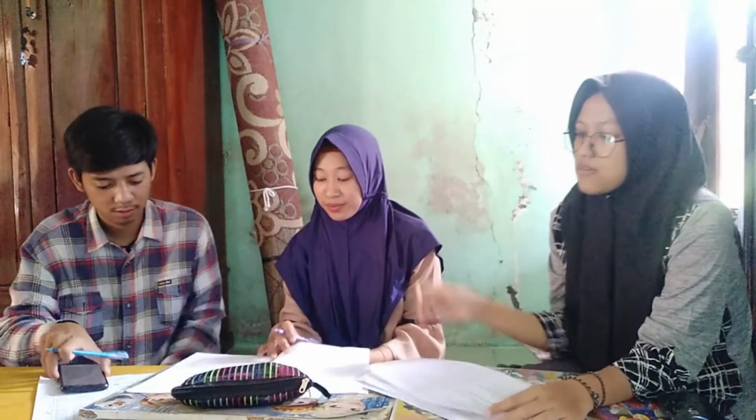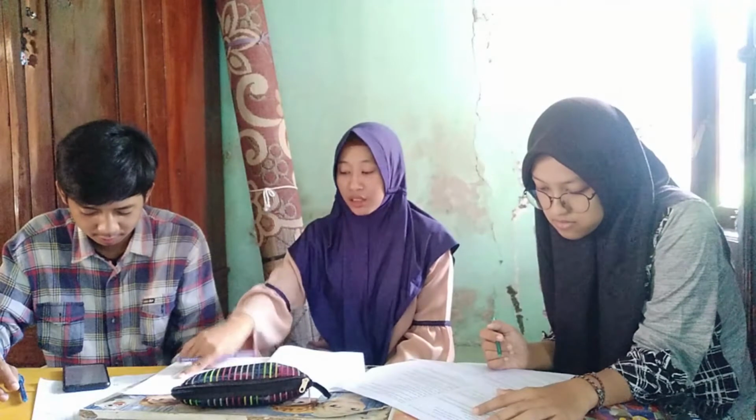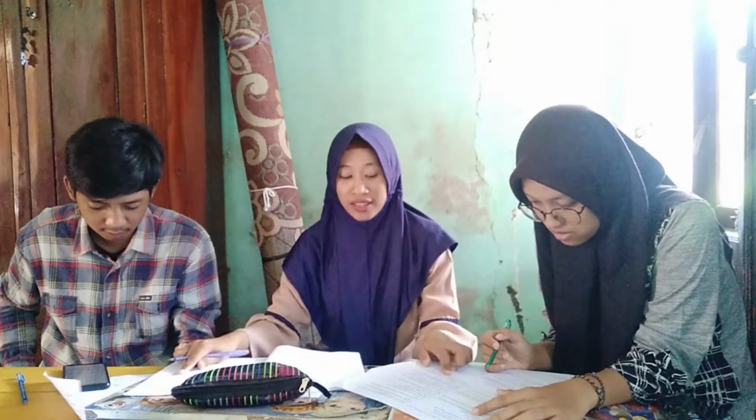Okay, let's move to the next problem. The first form and the second form. We should add the first form here and the next form, the second form of Sn. I think it will make us confused. I agree. We have to be careful to solve this. Okay, I will read carefully.